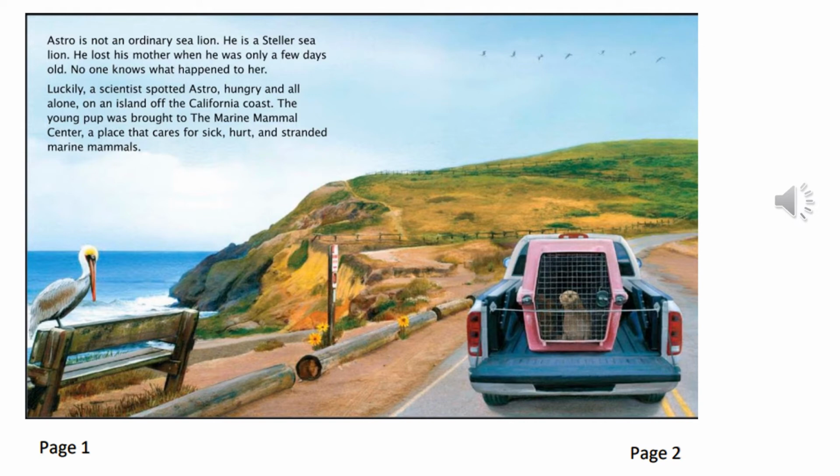Astro is not an ordinary sea lion. He is a stellar sea lion. He lost his mother when he was only a few days old. No one knows what happened to her. Luckily, a scientist spotted Astro, hungry and alone, on an island off the California coast. The young pup was brought to the Marine Mammal Center, a place that cares for sick, hurt, and stranded marine mammals.